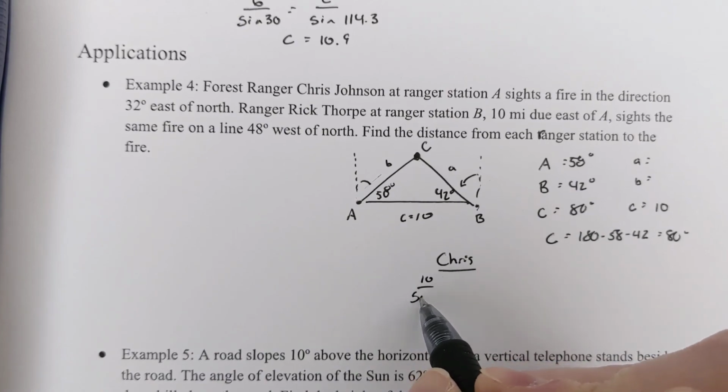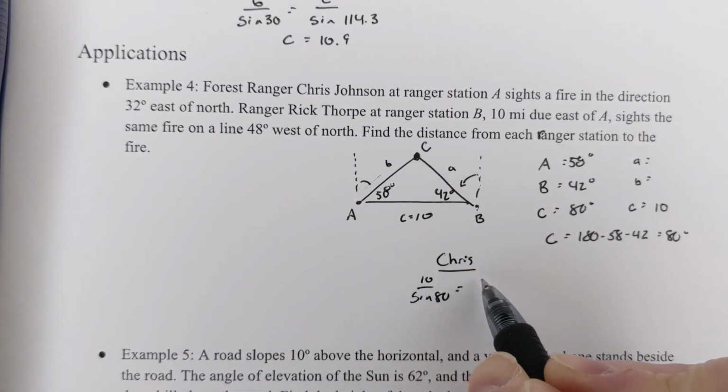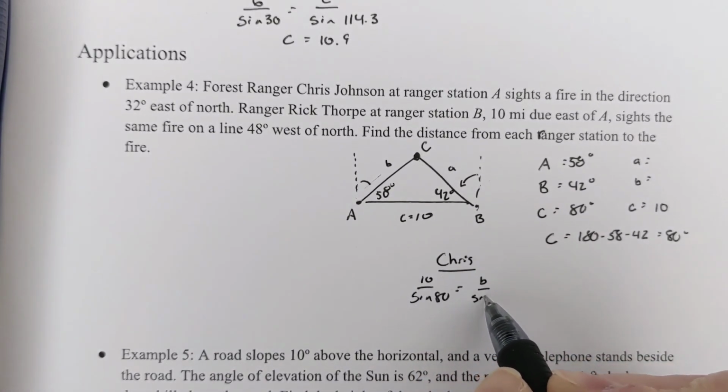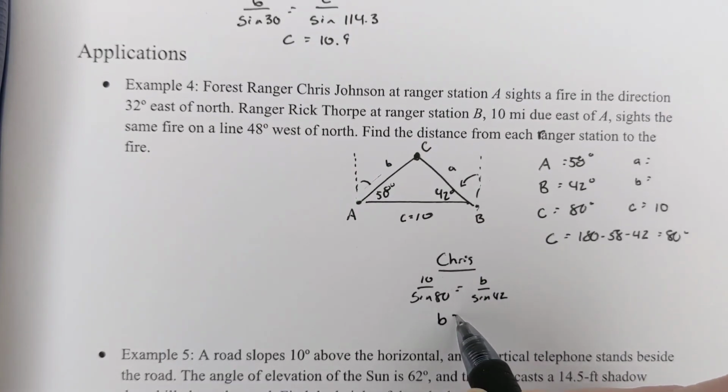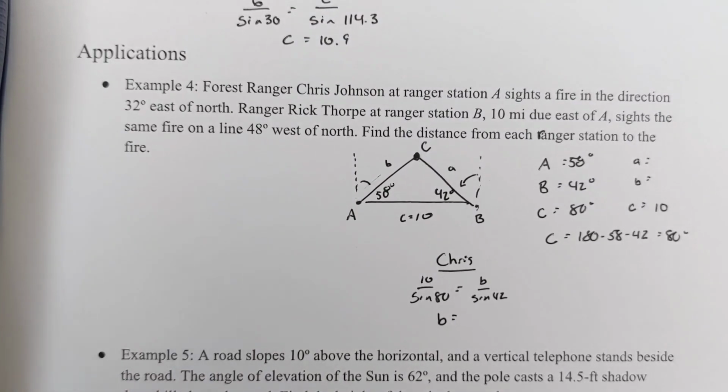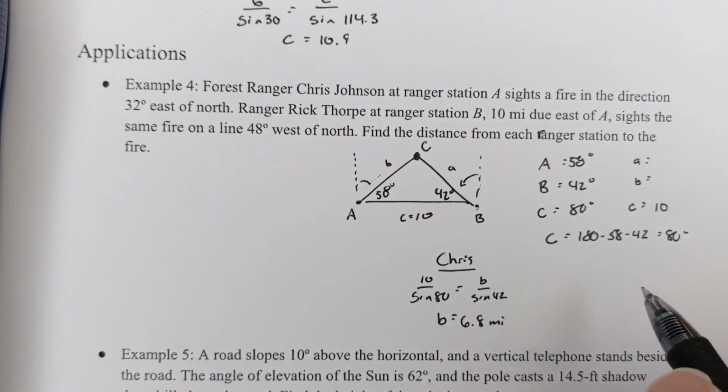So 10 over sine 80 equals b over sine 42. So b is equal to 10 divided by sine 80 times sine 42. So it's about 6.8 miles from Chris.